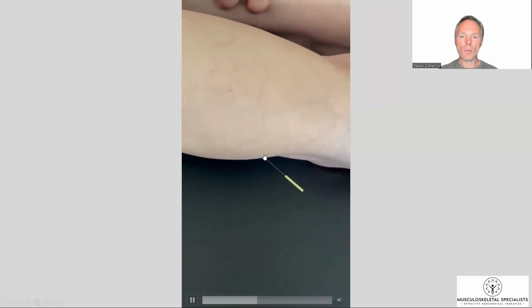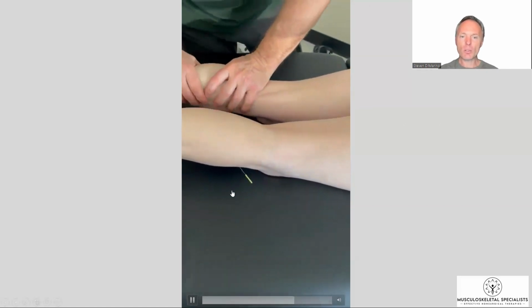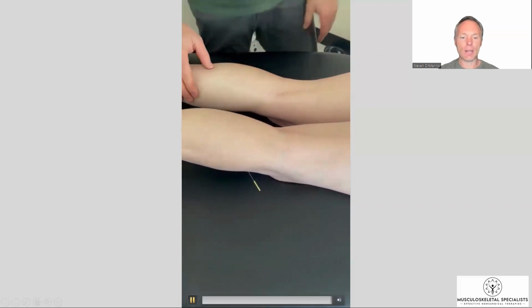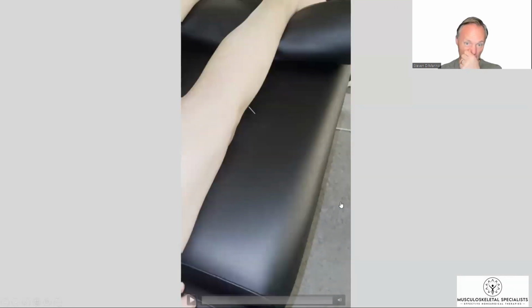And so that's her pain point, right? And we all have people with pain there. But there's no rubbing of this in the IT band. That's not going to get it. You can roll your IT band out all day. It's still going to hurt. Okay.